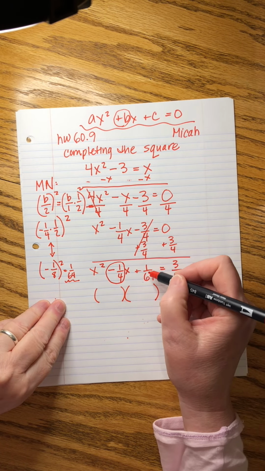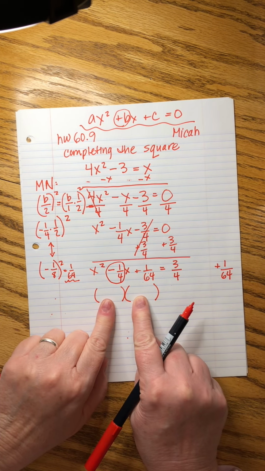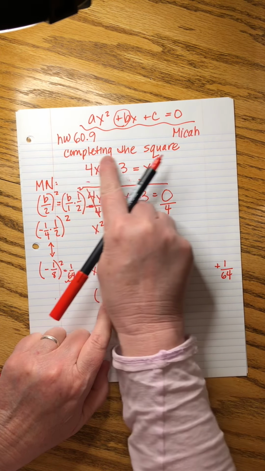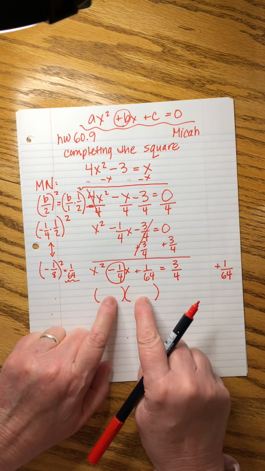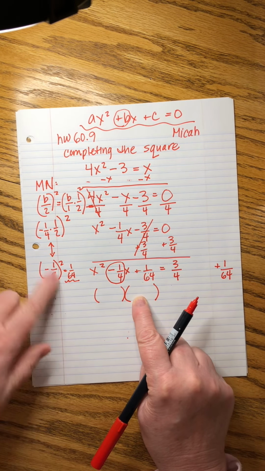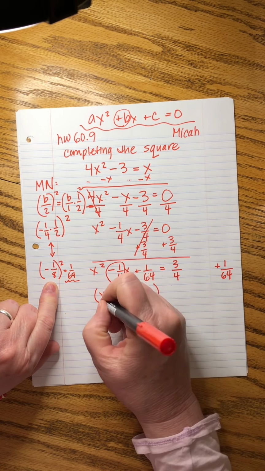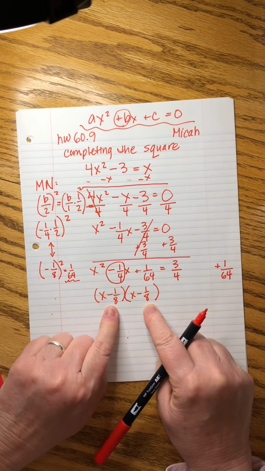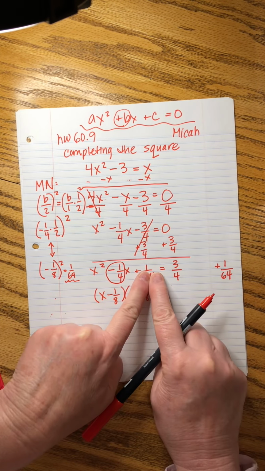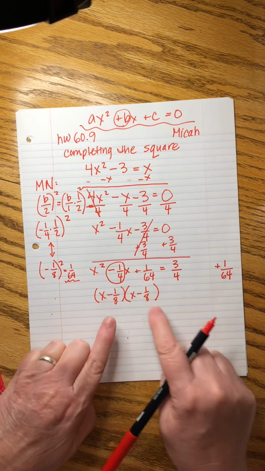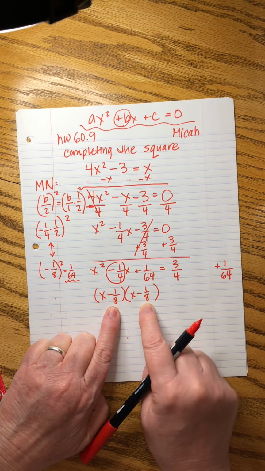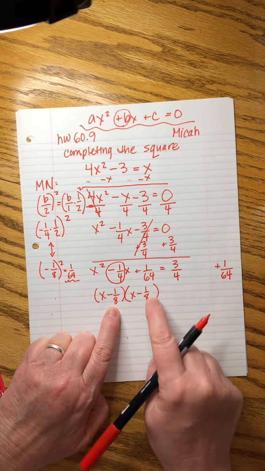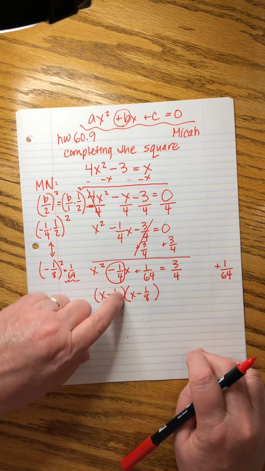This trinomial can be written as binomial times binomial, and these two binomials will be exactly the same. That's what we mean by perfect square. That's what we mean when we say we're completing the square. We're creating the same binomial here. And this, what our arrow points at, is what goes in here. Minus 1/8, minus 1/8. We can prove that that's the right answer because these two should multiply to equal that one and add to equal that one. Let's try it. Minus 1/8 times minus 1/8 equals positive 1/64. If we add them, we get minus 2/8, and that reduces to minus 1/4. So this is correct.